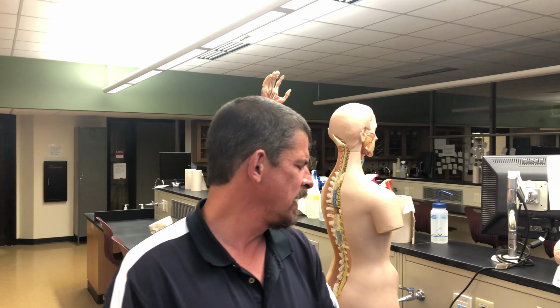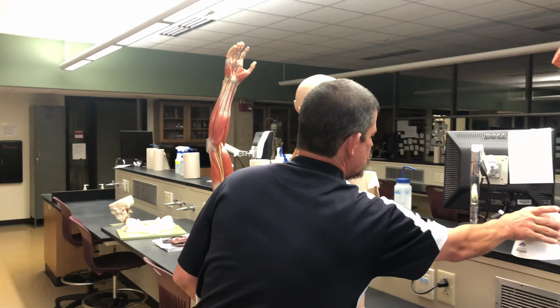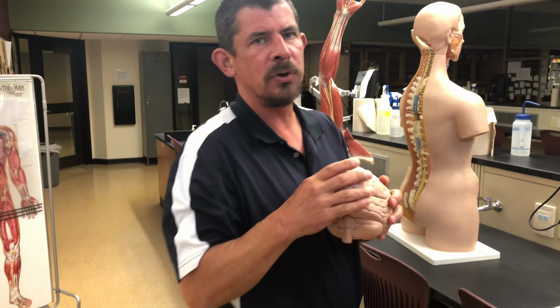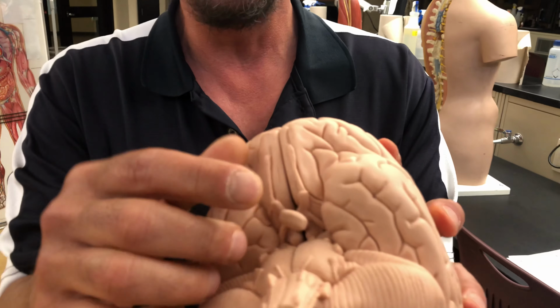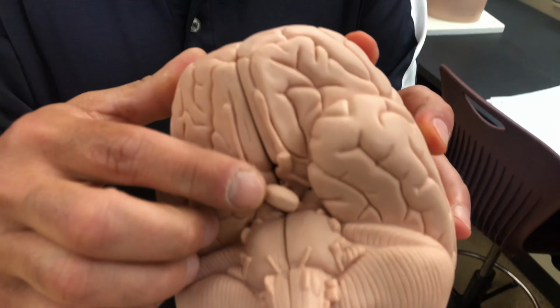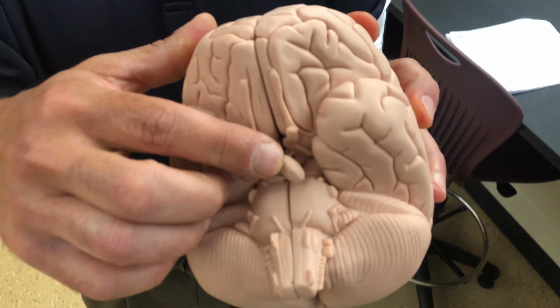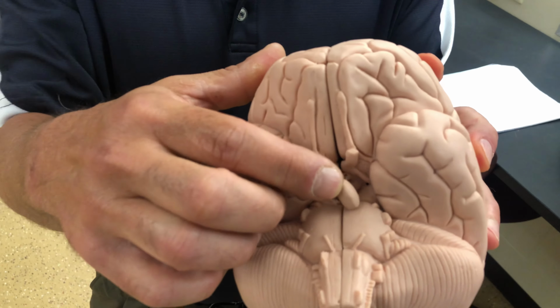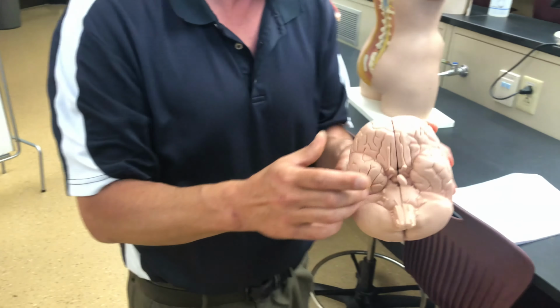The first one is the pituitary gland. Now, the pituitary gland is found on the inferior surface of the brain. So we look right here and we see this little pea-shaped organ right here, that right there is the pituitary gland. And yes, we will get into all its functionality when we get to the endocrine system for lecture. But that's the pituitary gland.